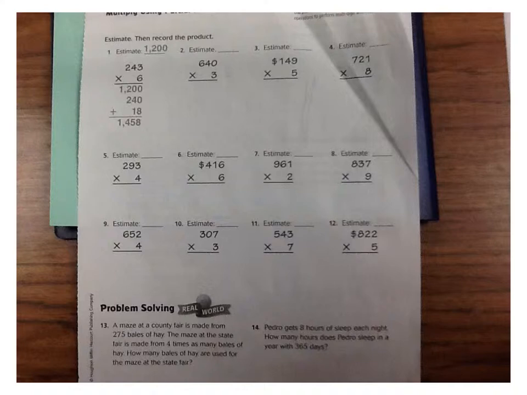For number 2, it says estimate. I know that 640 is closer to 600 or 700? 600. Good. I'm going to say 600 times 3. Here we're just finding the basic fact. What's the basic fact? 6 times 3.